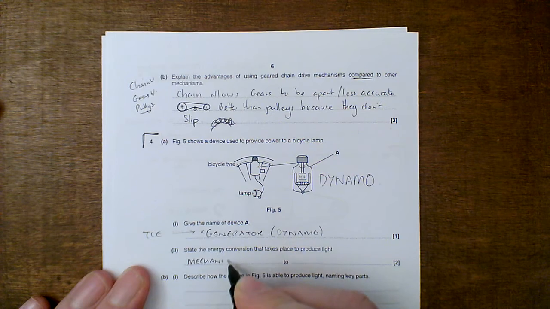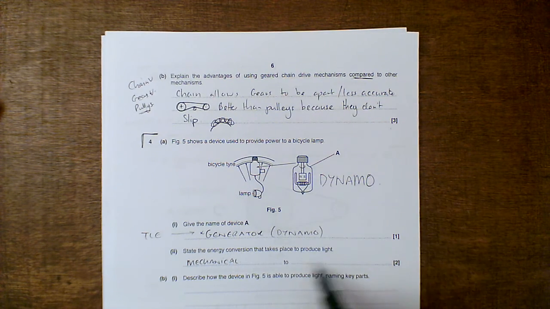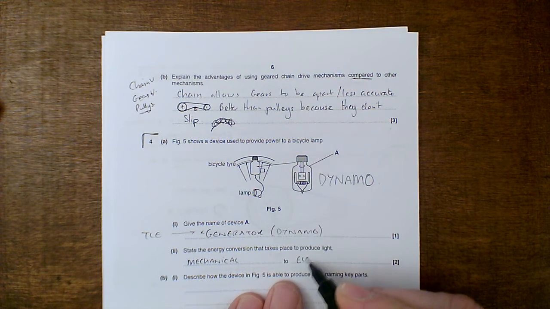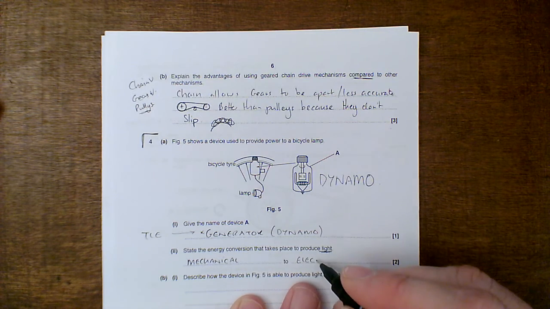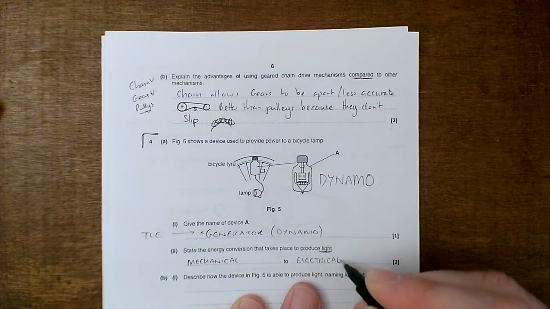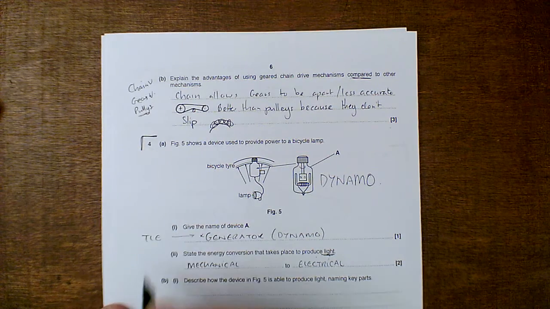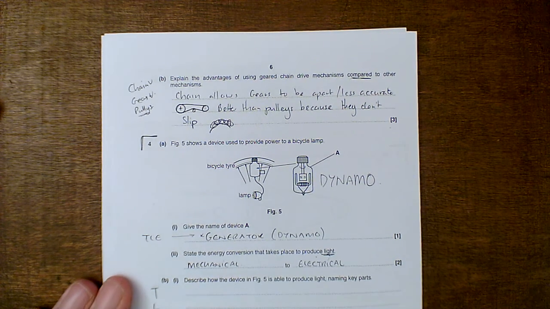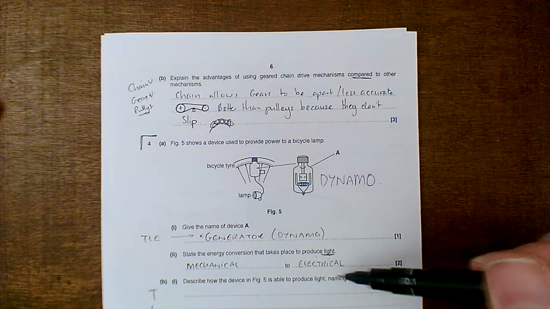Well, it's mechanical. No, you don't want to put light because it's mechanical into electrical. It's the electrical energy that produces light, but state the conversion that takes place to produce the light, so that's already there. So mechanical to electrical. Okay. And again, think like an engineer, talk like an engineer. So we've got 3 marks here.